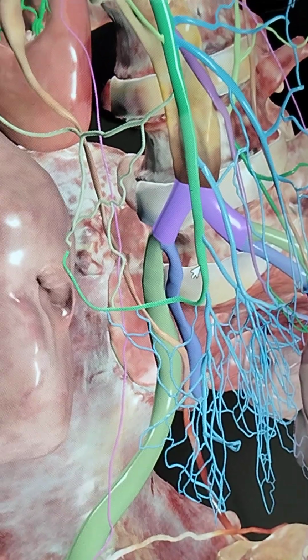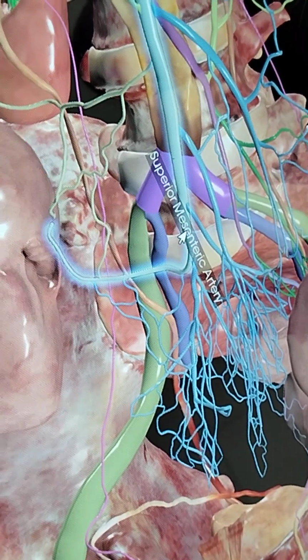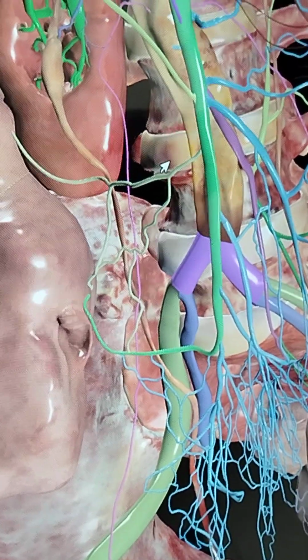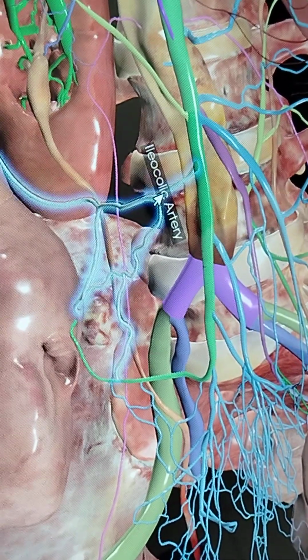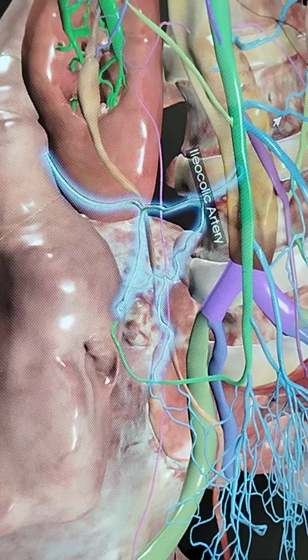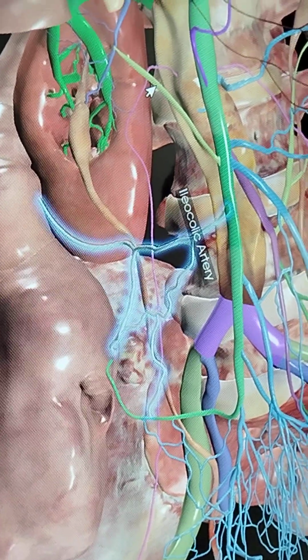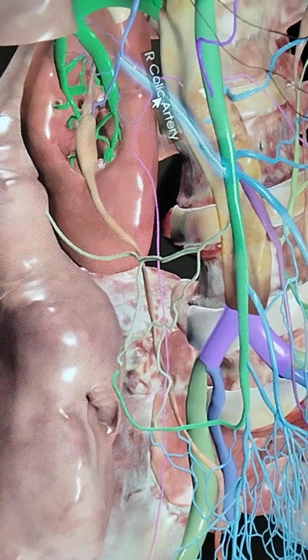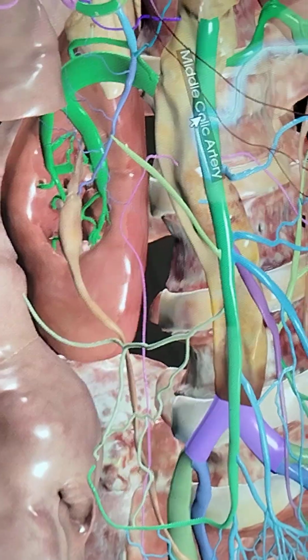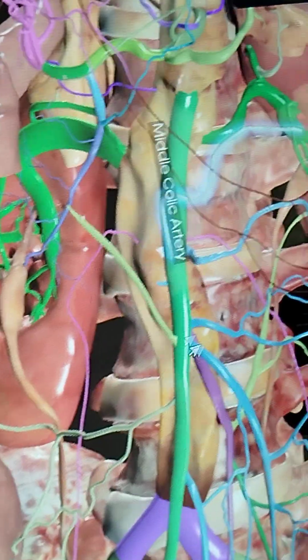It gives the ileocolic artery, arteria ileocolica, and the ileocolic artery gives arteria appendicularis. This is the right colic artery, arteria colica dextra, and here it is the middle colic artery, arteria colica media. All of them from the superior mesenteric.